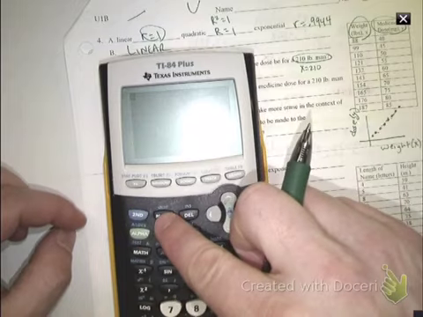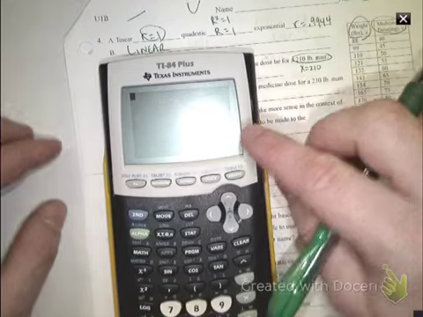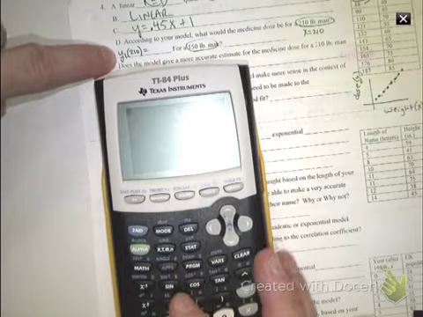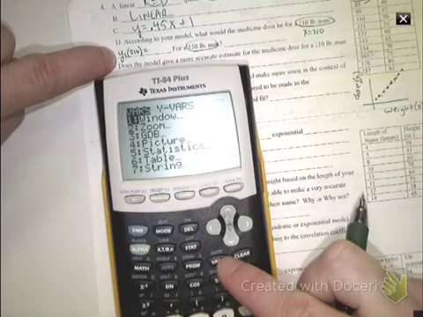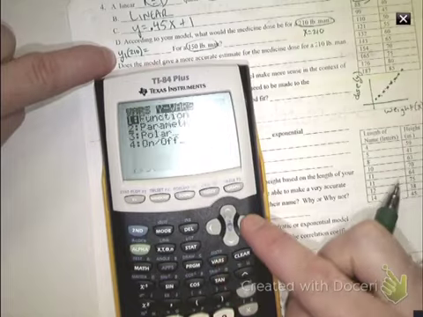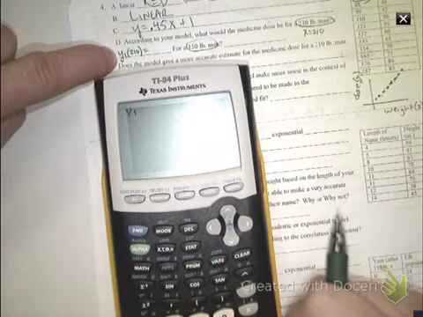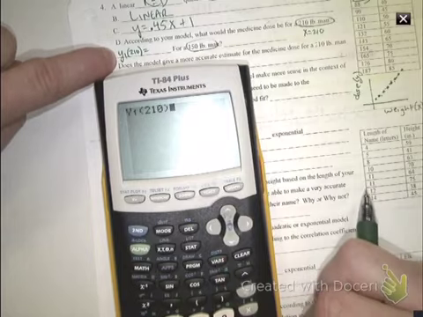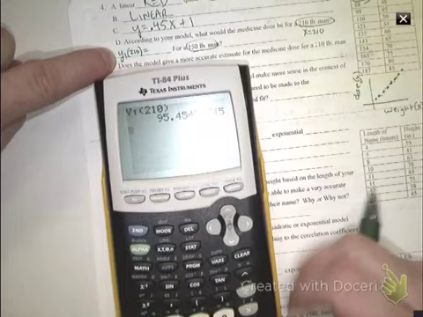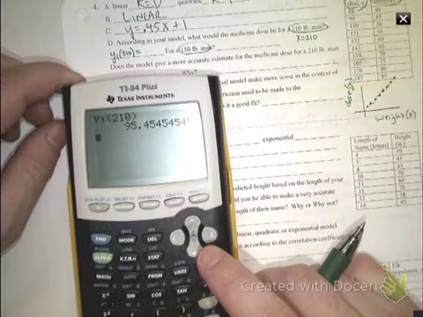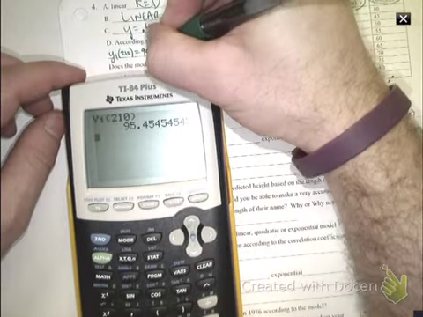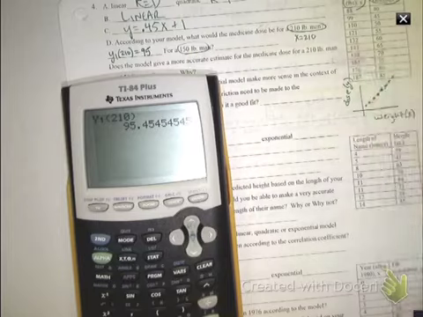Okay, home screen. And now I want to type in Y1. So I hit vars, Y-vars, function Y1, parentheses, 210. Press enter, and I get 95.45. And I'm just rounding to the nearest whole number.